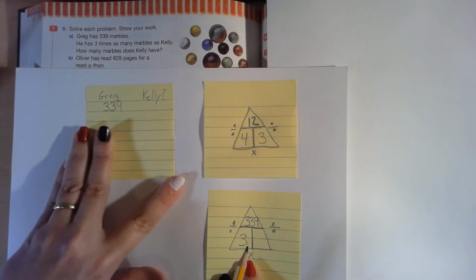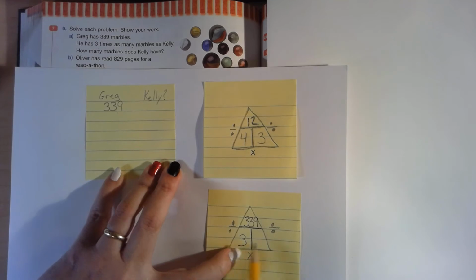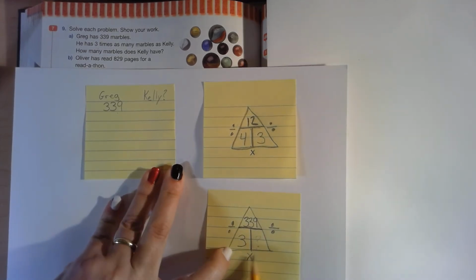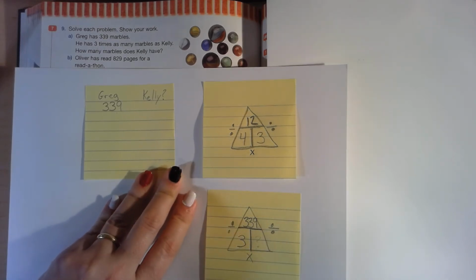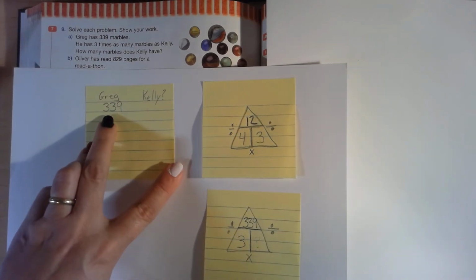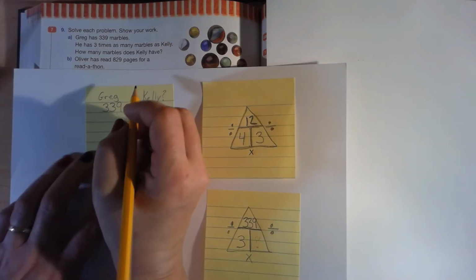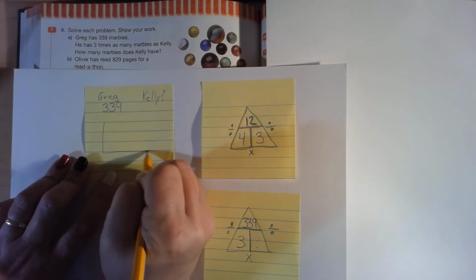So we're trying to find out 339 divided by 3 is Kelly's number, and Kelly's number times 3 is going to equal Greg's number. So all you have to do is divide 339 by 3. Go ahead and make your 3 groups.